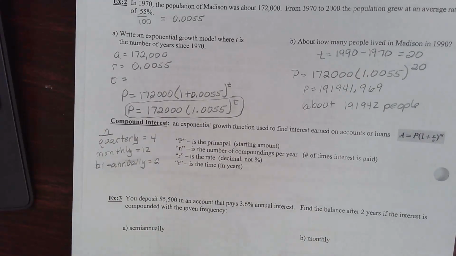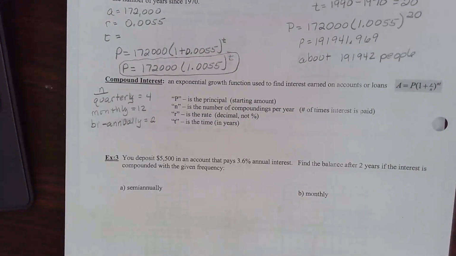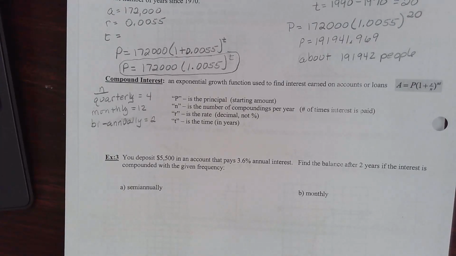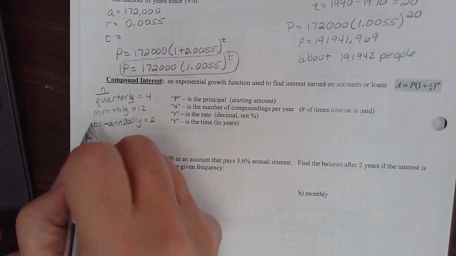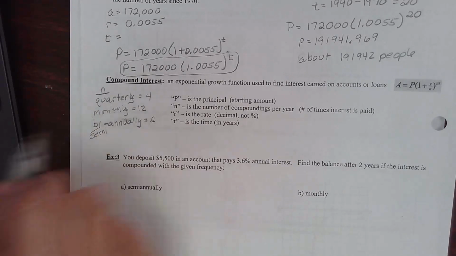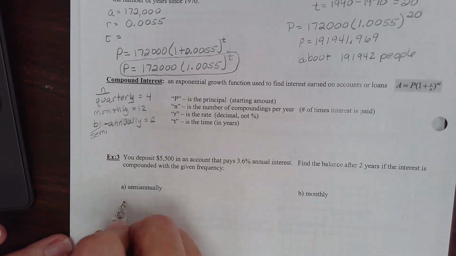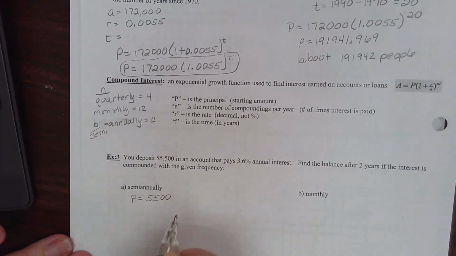All right, so here on example number 3, we deposit $5,500 in an account that pays 3.6% annual interest. Find the balance after 2 years if the interest is compounded with the given frequency. Okay, so semi-annually, okay, that's the same as biannually. All right, so our P, our starting amount, was the $5,500.